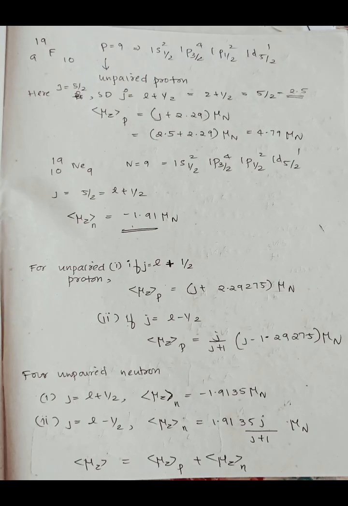So for 9F19, protons is equal to 9 and neutrons is equal to 10. So here the odd number is protons. So it can be written as 1s1/2, 2, 1p3/2, 4, 1p1/2, 2, 1d5/2, 1. So the last nucleon is filled in 1d5/2, so that J is equal to 5 by 2. So J is in the form of J is equal to L plus half. Then only we get 2 plus half, that is equal to 5 by 2.